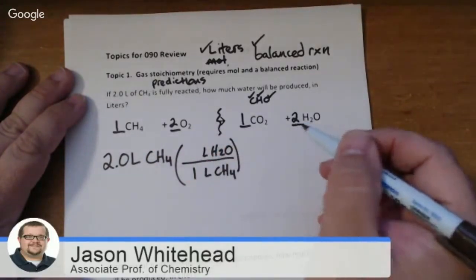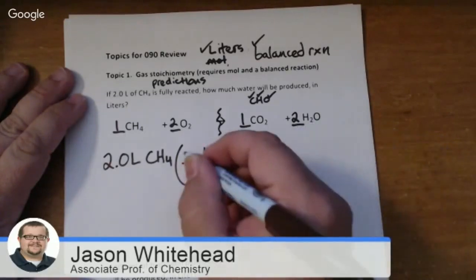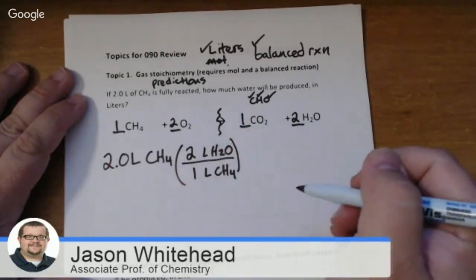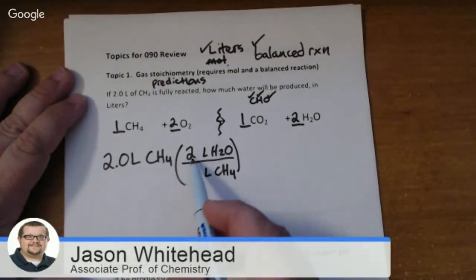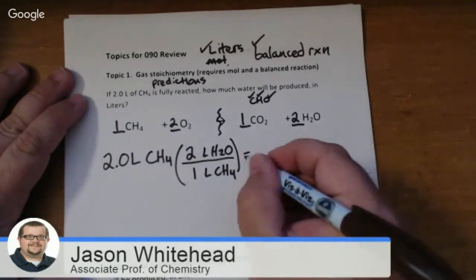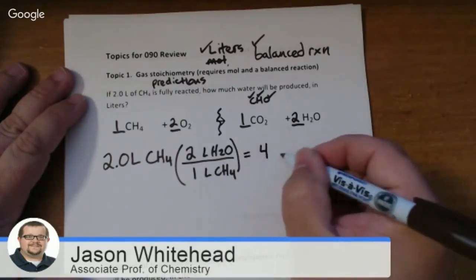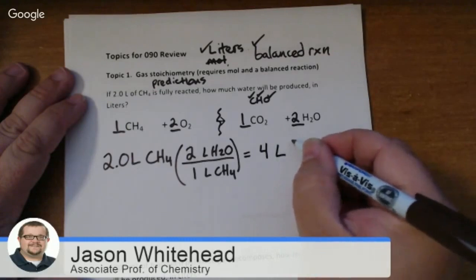With the H2O, there's a 2, so I'm going to put a 2 in with the H2O. Multiply across the top, 2 times 2, divided by 1, gives me 4 liters of H2O.